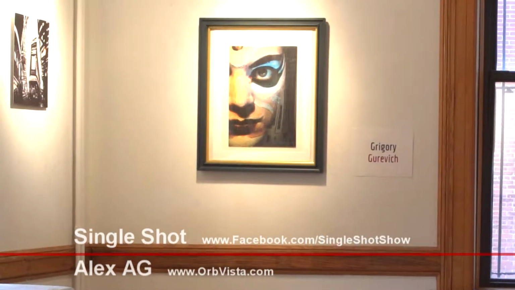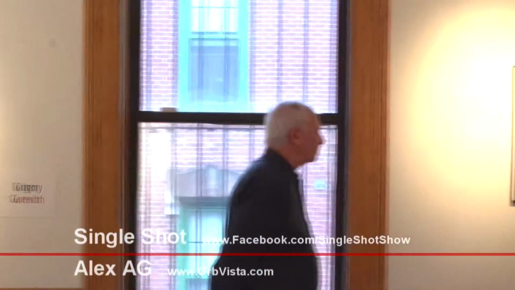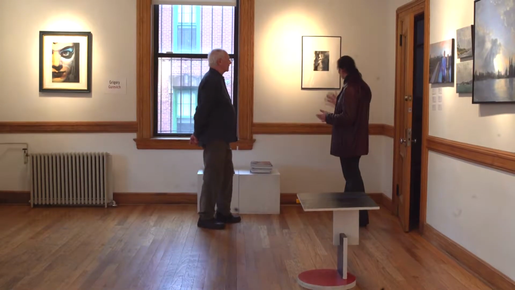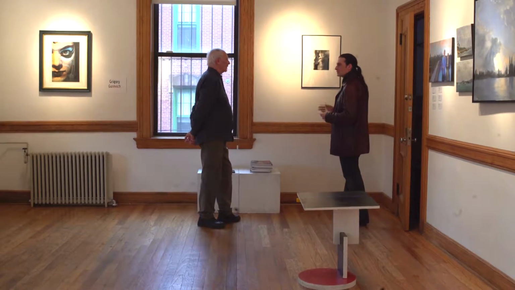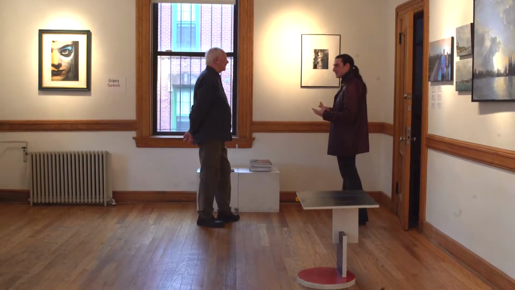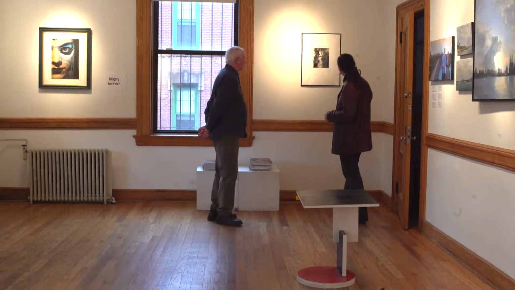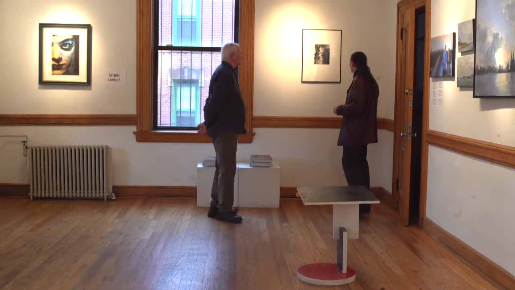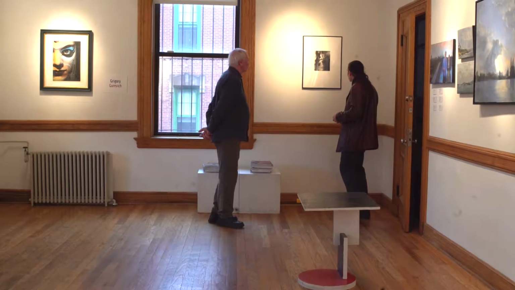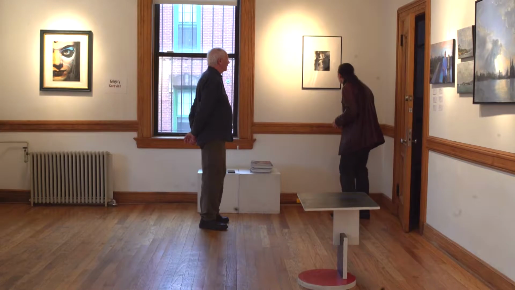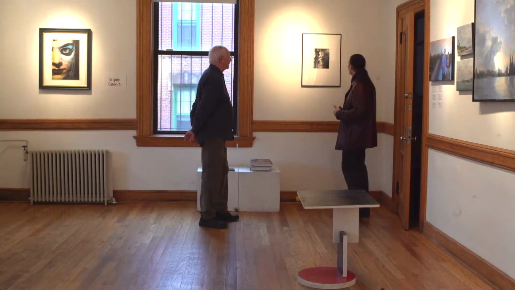As you can see, this is a very masterful composite. Was that composite produced in the darkroom, or is it digital production? It was not digital. It's the actual physical darkroom production, a manipulation of the negative. There is a very detailed story going on there.